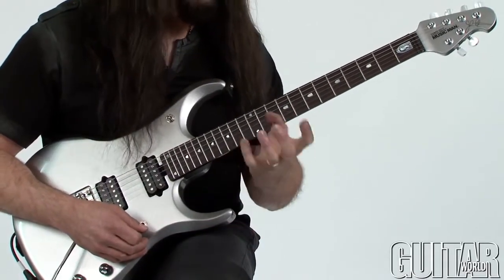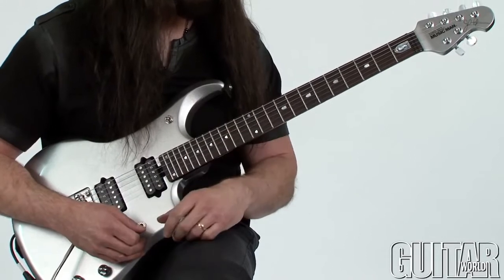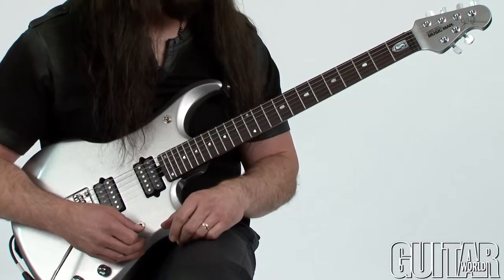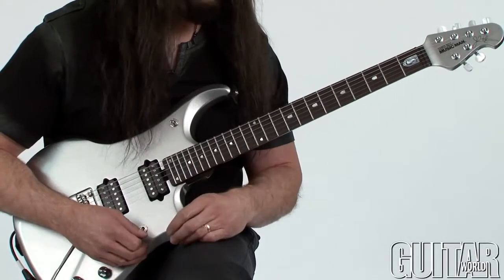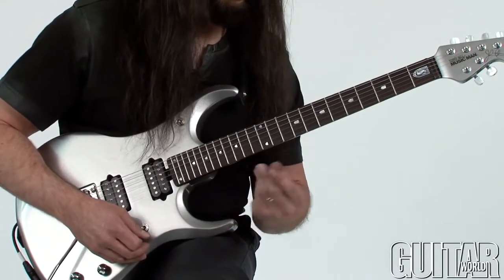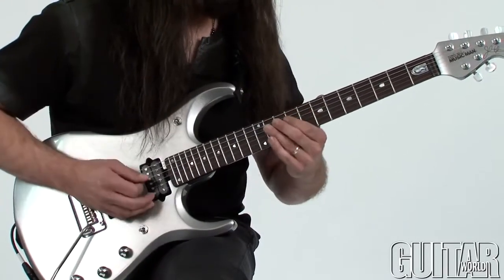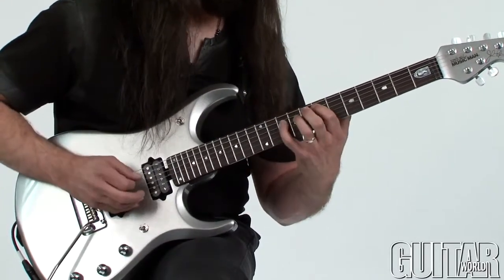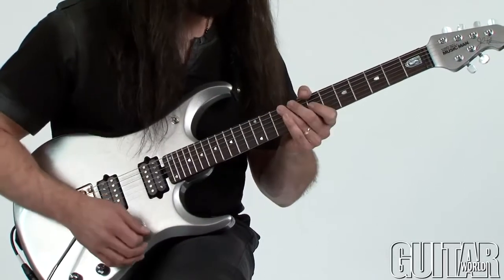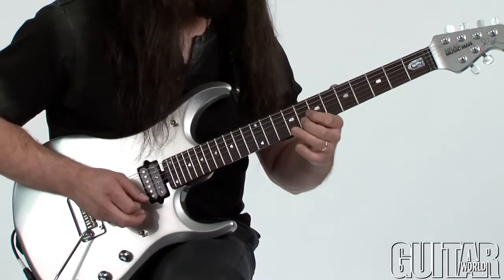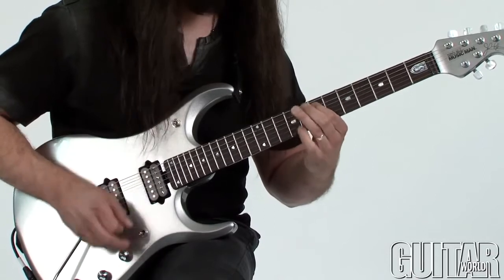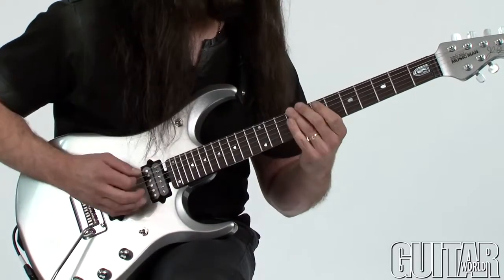Besides that, there's a couple of notes that are a little less sort of grounded and create a little bit more tension. So one of them notably is the minor 6th in this case. It's going to be a C. So when you hear that over an E, it always kind of wants to resolve.